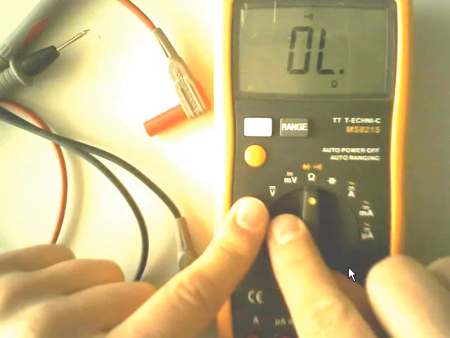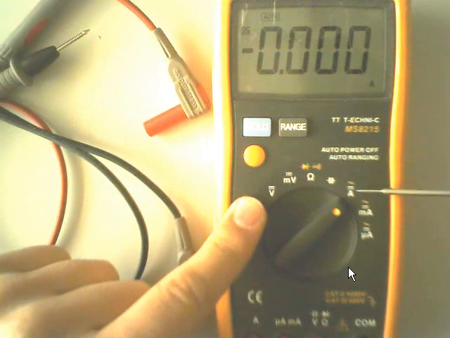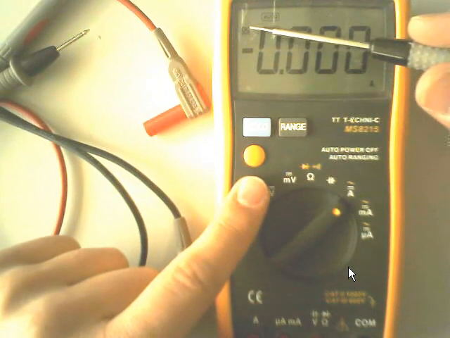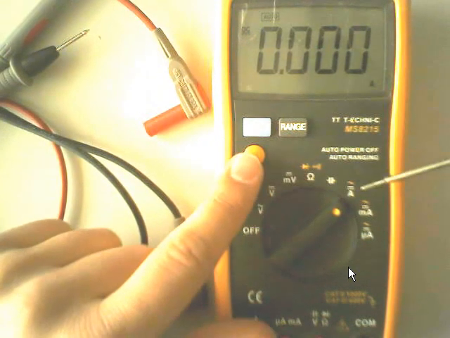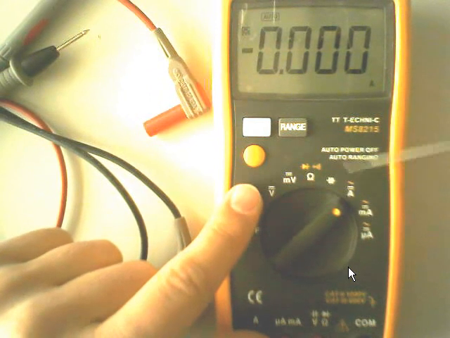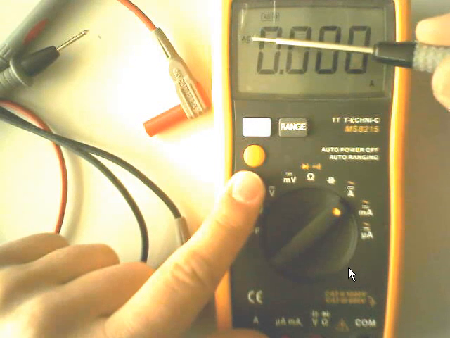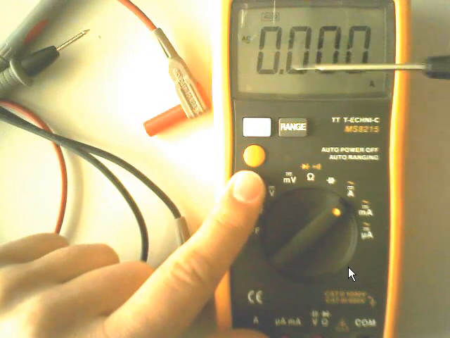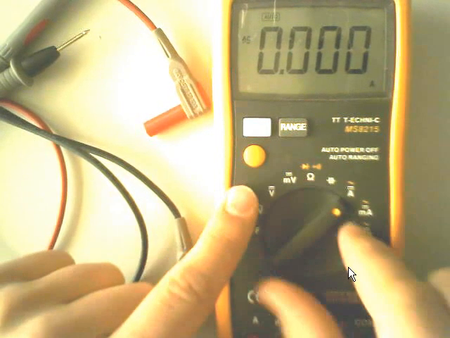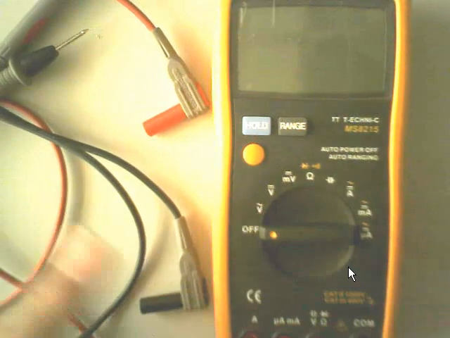Or for example, here it's used to measure the current. Now it's measuring DC current. When you click, you see a sinusoidal wave here. It's in yellow. When you click this yellow button, it will be AC. There is a warning here, AC. So it measures the AC current. Let's start how to use it. It's now in off mode.